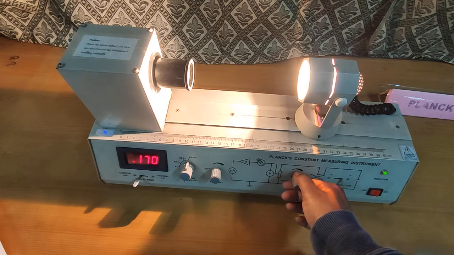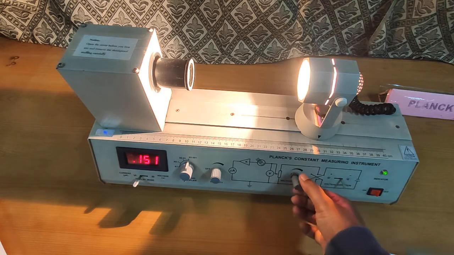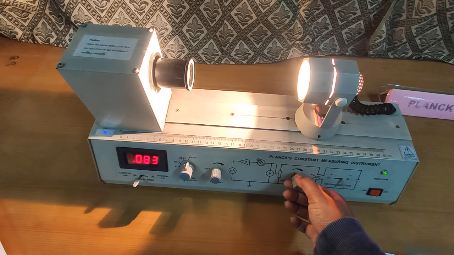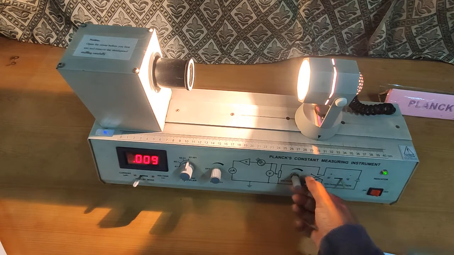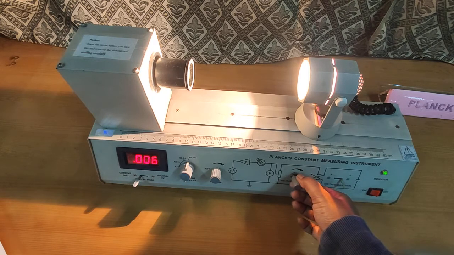Our aim is to plot the graph, so I need to find out the retarding potential at which the current value will be equal to 0. Look at this, it's becoming less and less value when I rotate this one in the anti-clockwise direction, right?